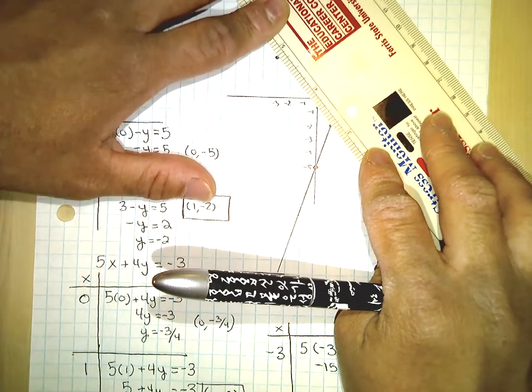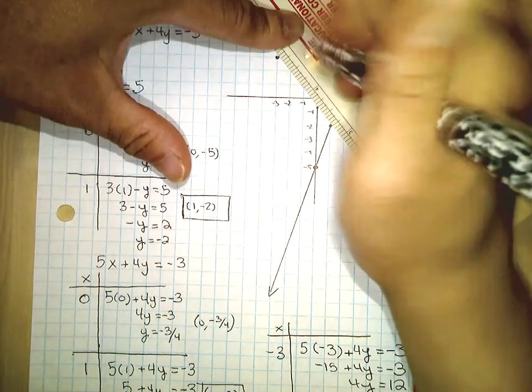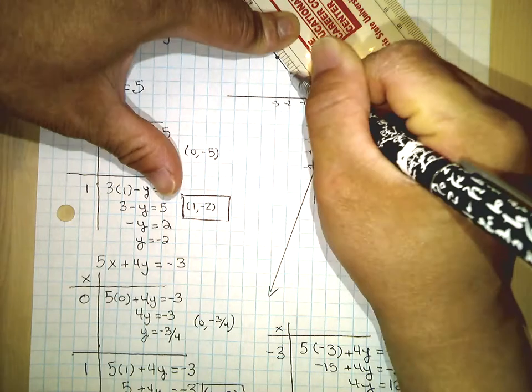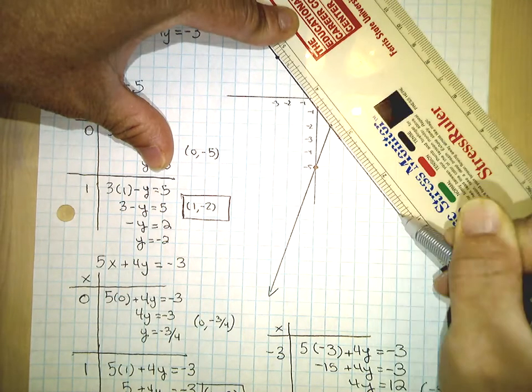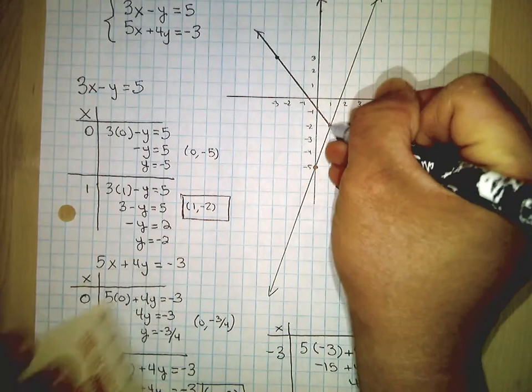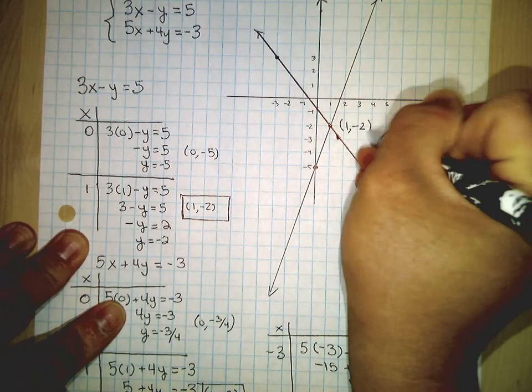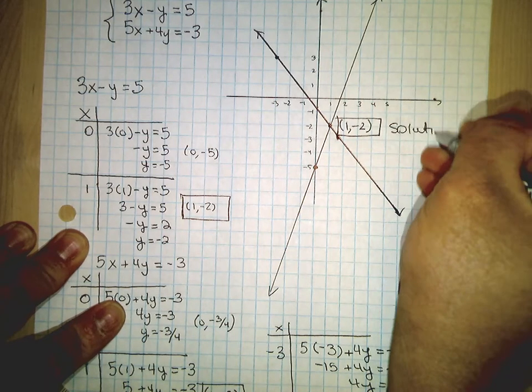Again, you're just looking for the intersection point, which I already found here, and the intersection point is going to be (1, -2). So this is the solution to this system of equations.